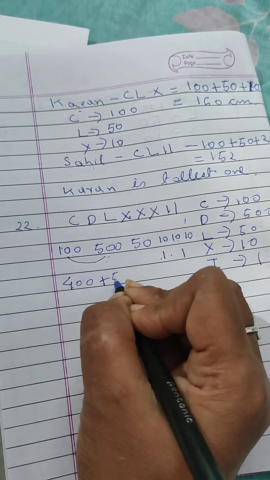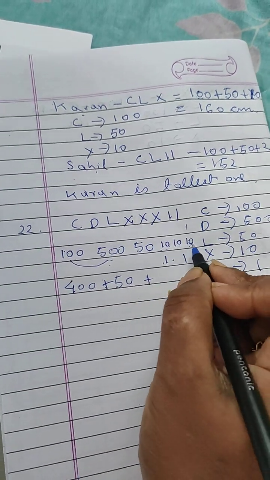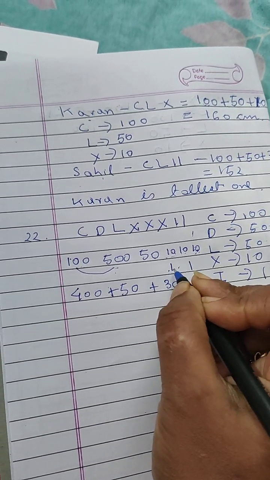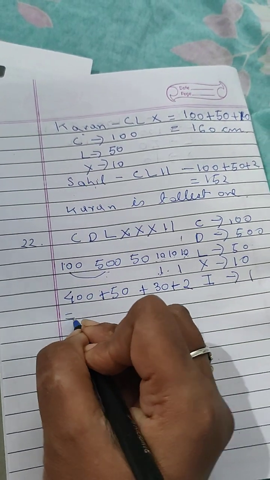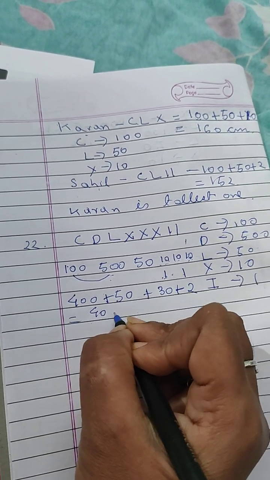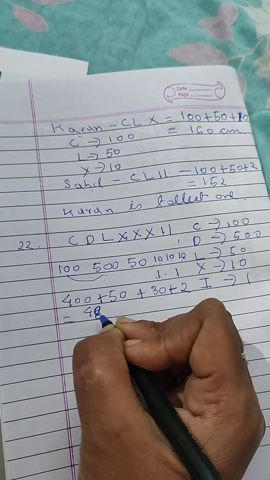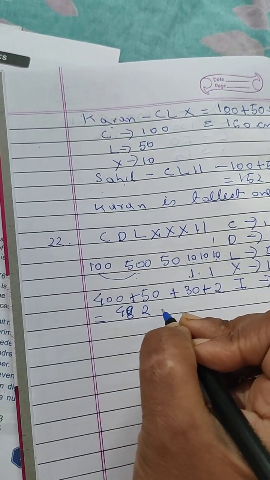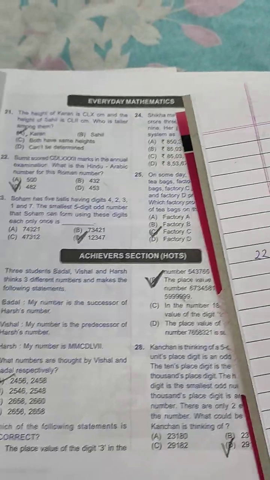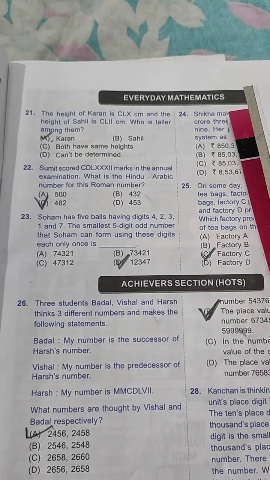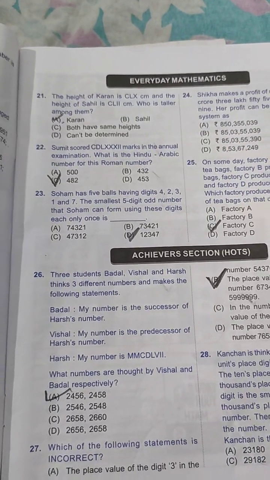So 400 plus 50. Three 10s are 30, and 1 plus 1 is 2. So it is 400, and 50 plus 30 is 80. So 482. So our number is 482. So Sumit scored 482. So C is our answer. Now let's go to question number 23.